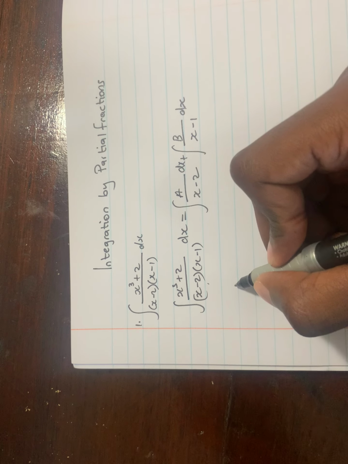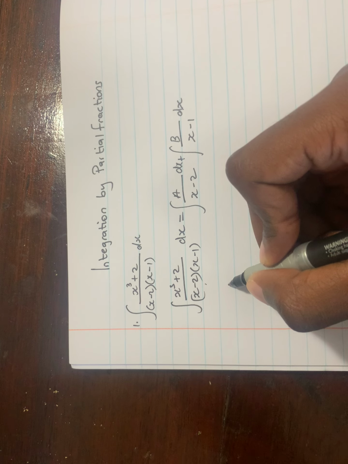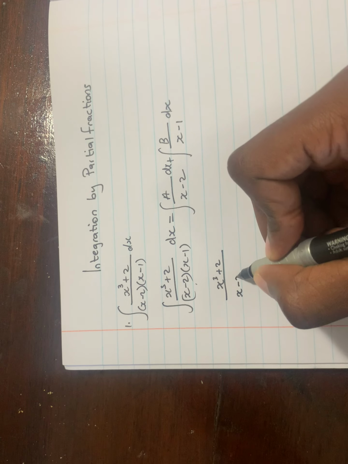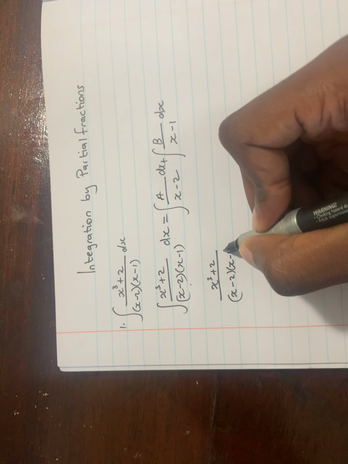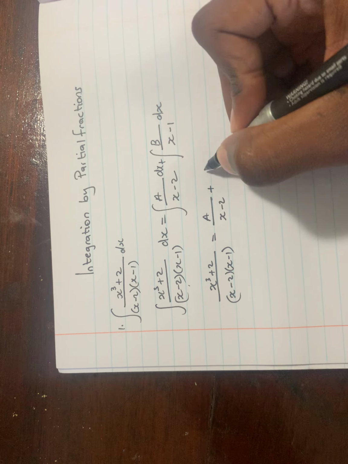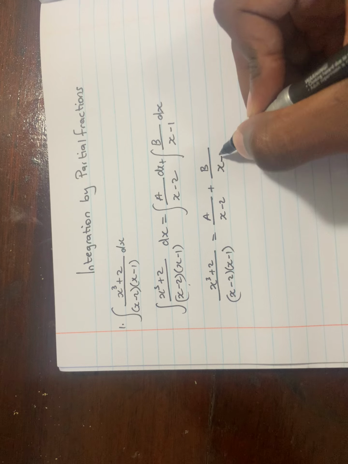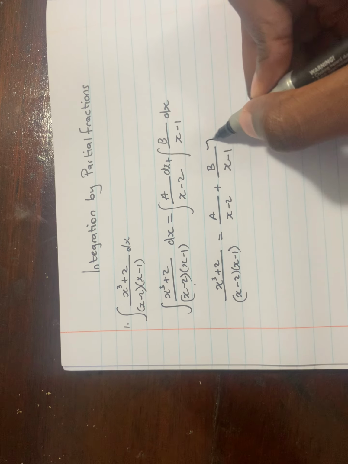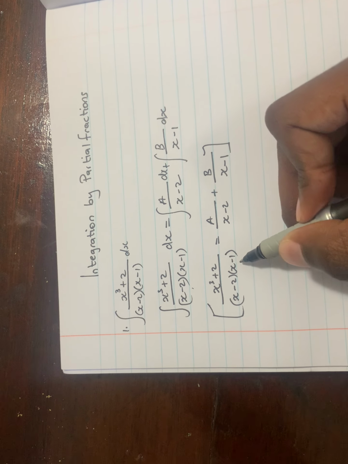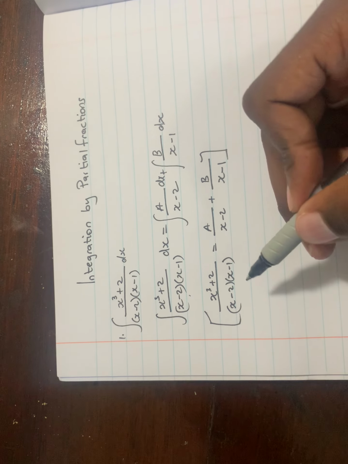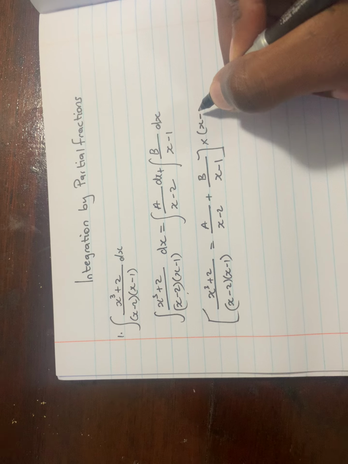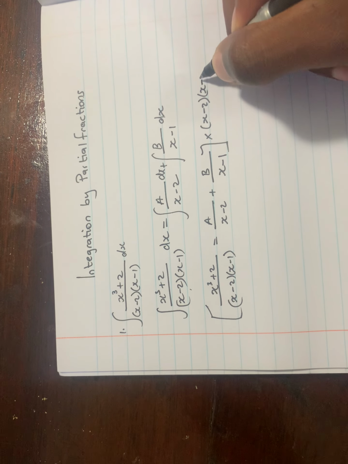Okay, so now we need to find A and B. In order for us to find A and B, we need to rewrite this and solve for A and B. So it is equal to A over x minus 2 plus B over x minus 1. To find A and B, we need to cross multiply with the denominator. Always you need to cross multiply with the denominator. It's not something you need to think about, you just need to know it.